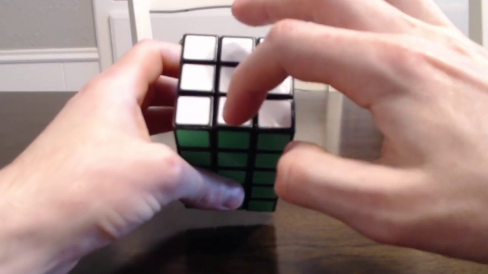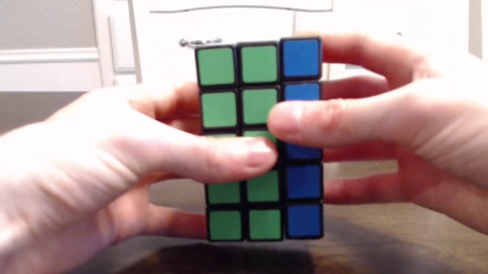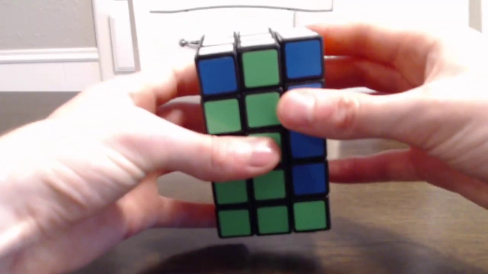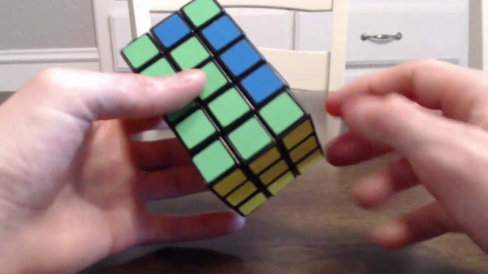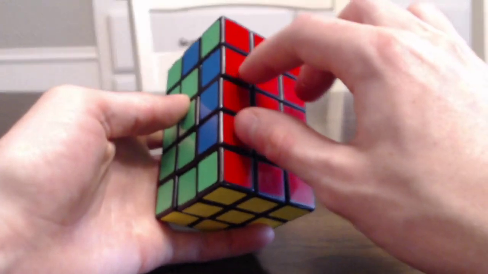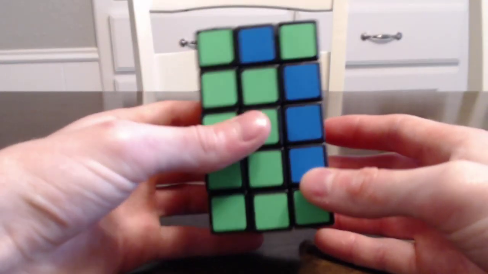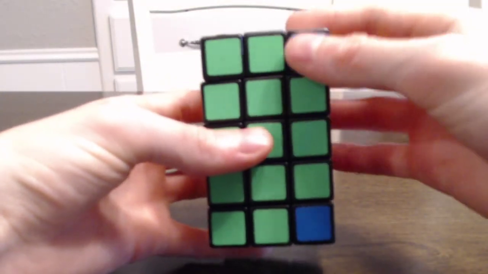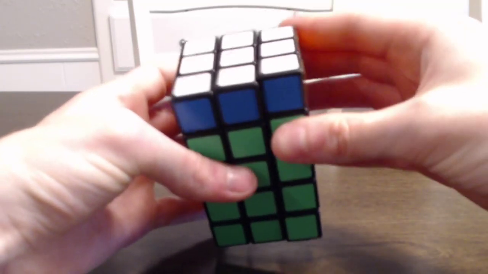So the first one, the opposite edge swap, is R2, U2, R2, U2, R2, U2. So as you can see, this one and this one swapped. It also flipped this whole middle section, but we're not going to worry about that. Okay, and to get it back, R2, U2, R2, U2, R2, U2.